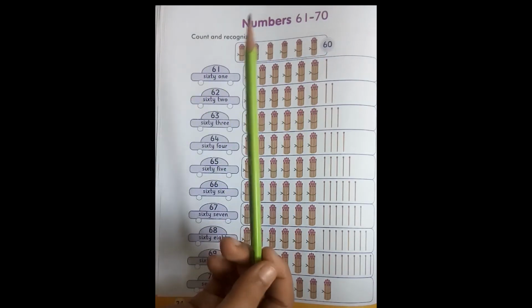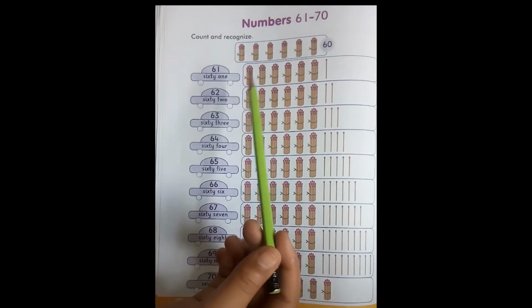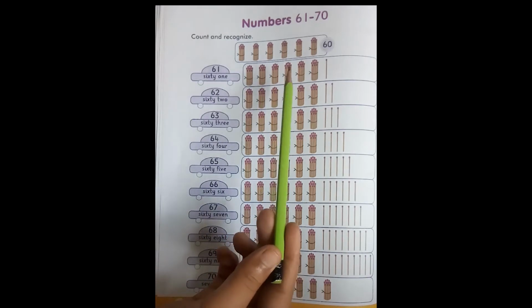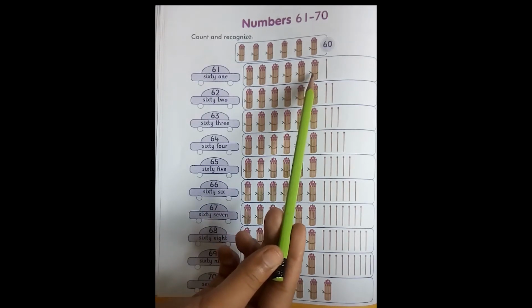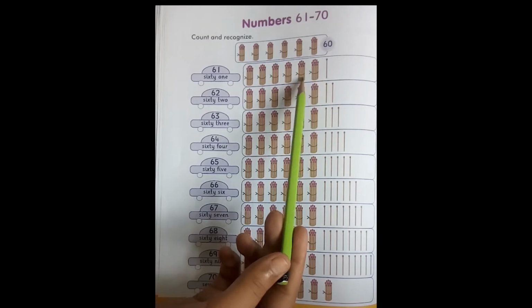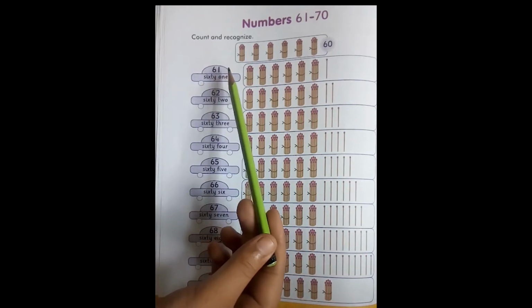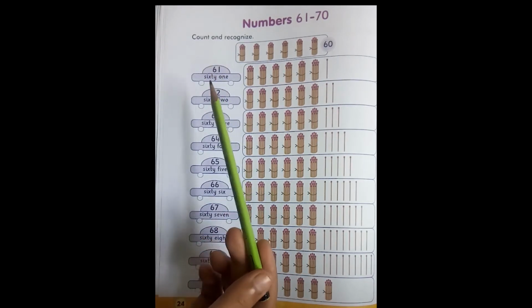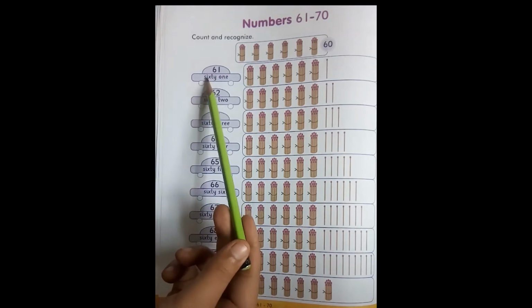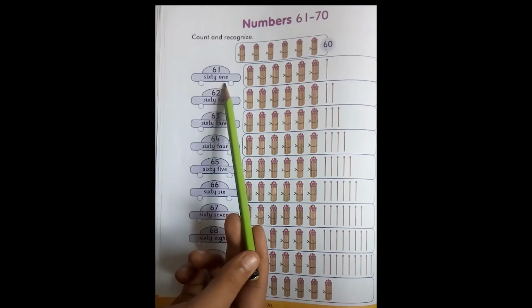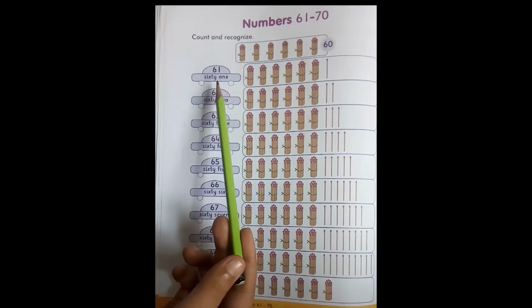What is this? These are 6 bundles of 10, which make 60, and 1 matchstick. So this is 61. S-I-X-T-Y 60. O-N-E 1. 61.